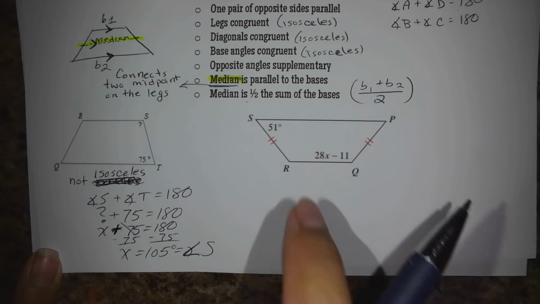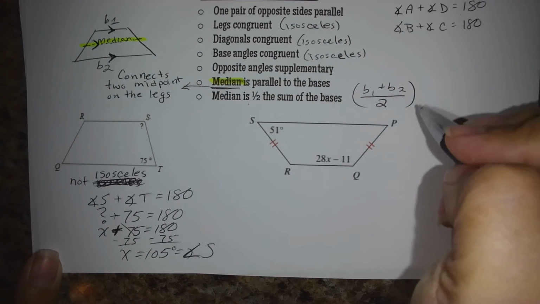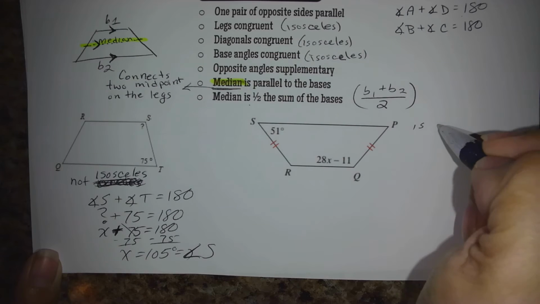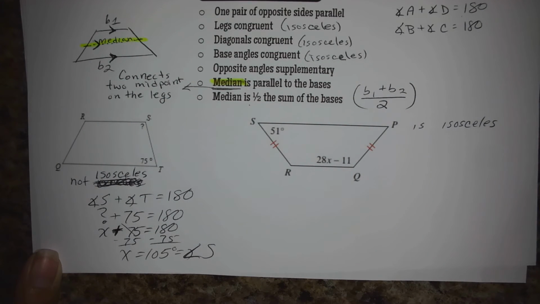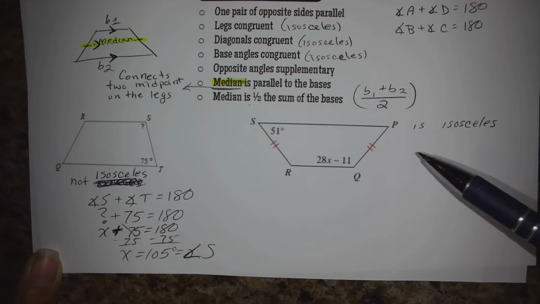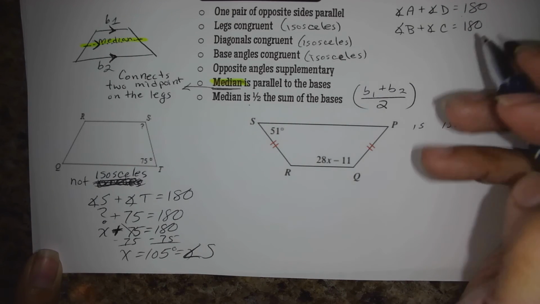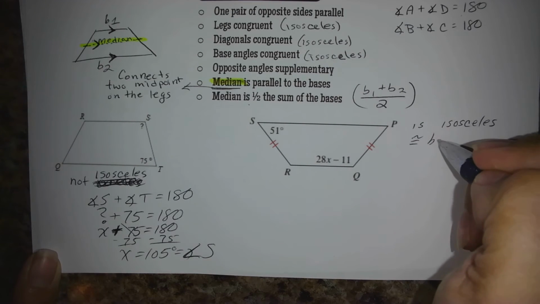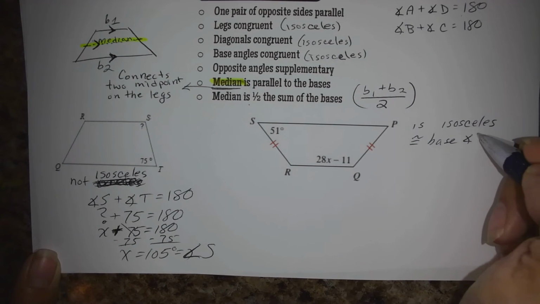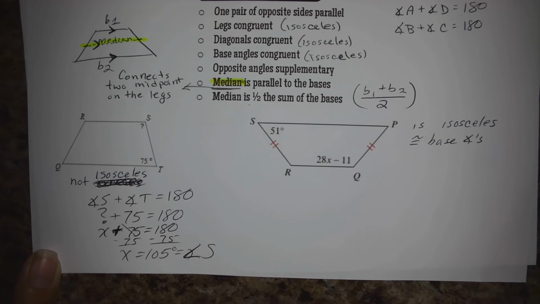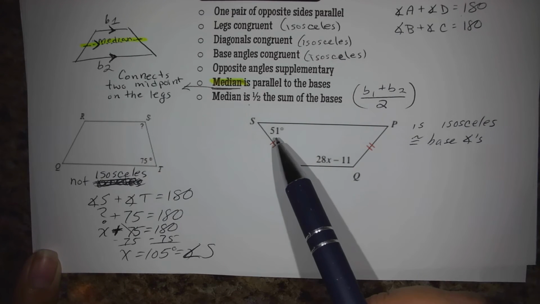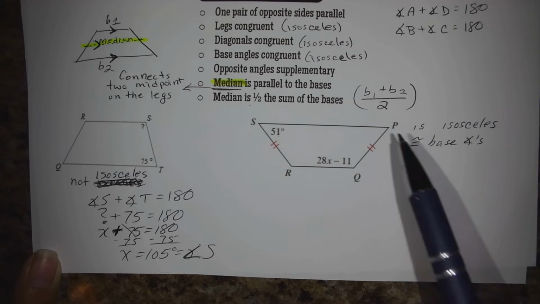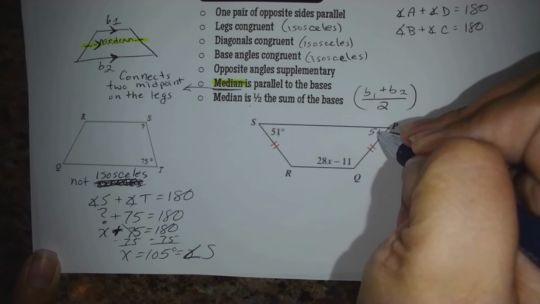Take a look at that guy. This is isosceles, so we can already label that right there. Yay, I got the spelling right on that one. Okay, so we know that this is isosceles, so that means we do have congruent base angles. I want you all to get used to listing what you do know, because that's going to help out a lot. The reason why it helps is because if this is 51, then that means this is 51, because this is isosceles.